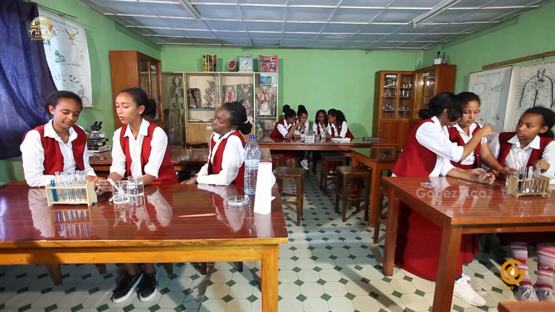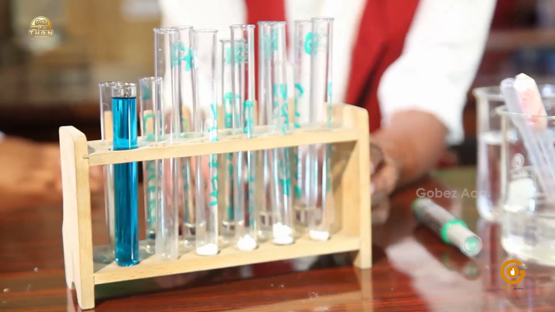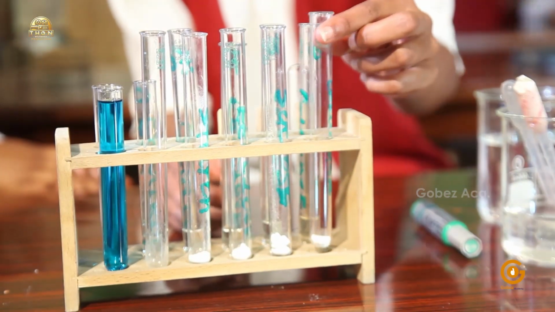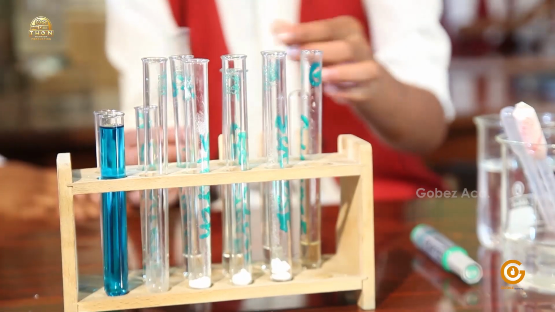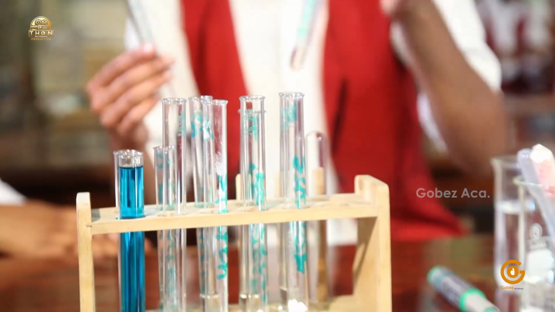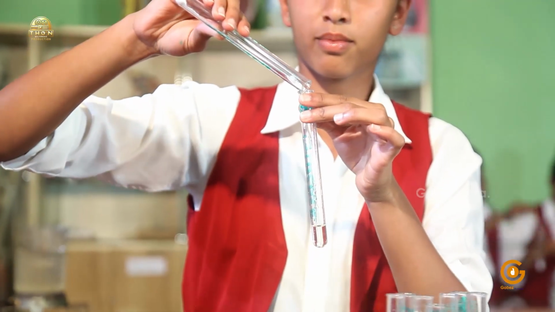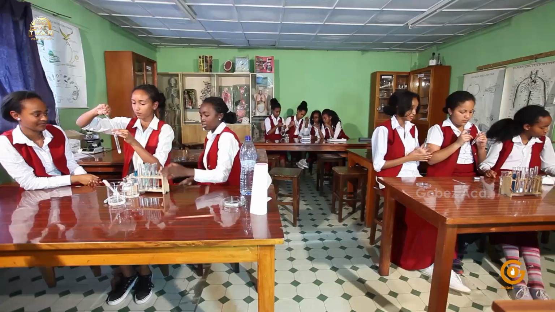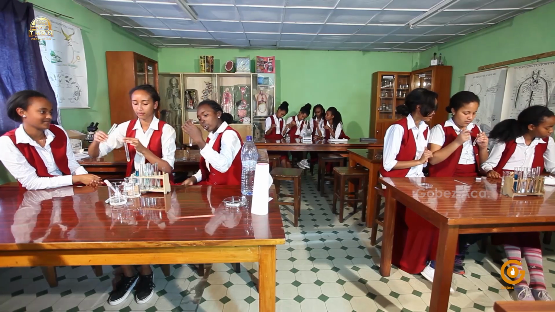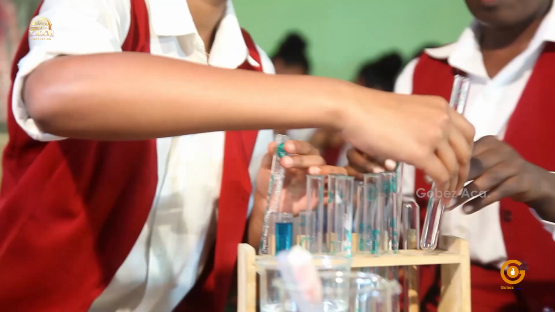So now I think we must add these carbohydrates into their respective test tubes, which we have labeled. I will start by adding the glucose. Hannah? Okay. We have here sucrose.